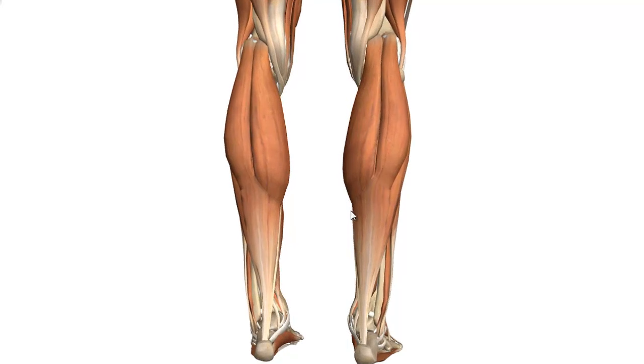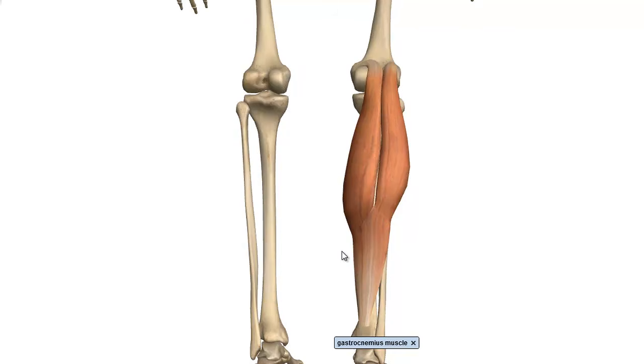Obviously we're looking at the most superficial muscle here, and this is called the gastrocnemius muscle. This muscle has 2 heads. It's got a medial head here and a lateral head, and this muscle inserts onto the femur on the medial and lateral condyles. So the medial head inserts onto the medial condyle and the lateral head inserts onto the lateral condyle. I'll show you that in a bit more detail.